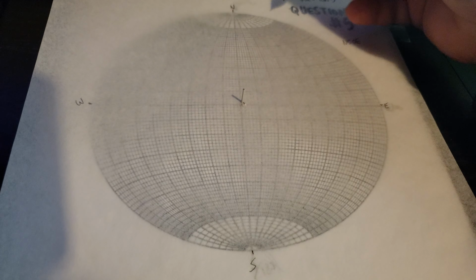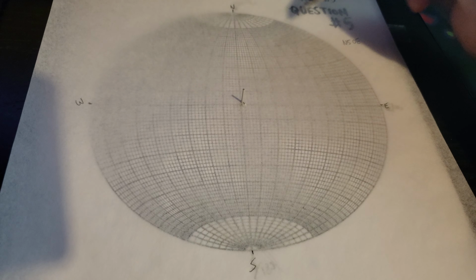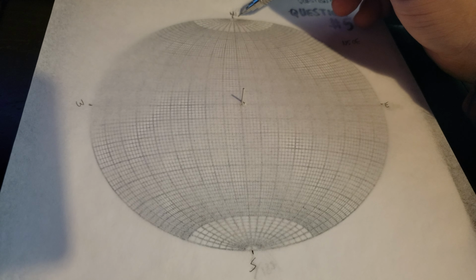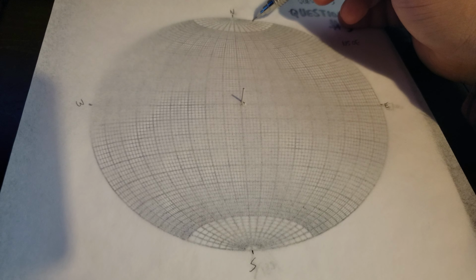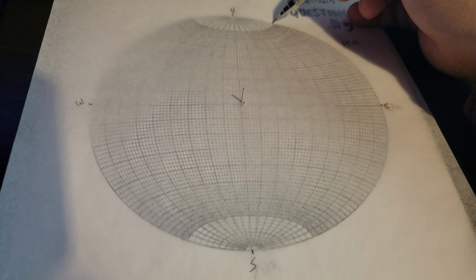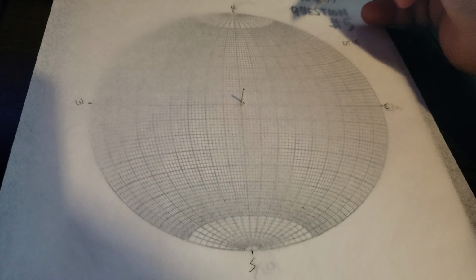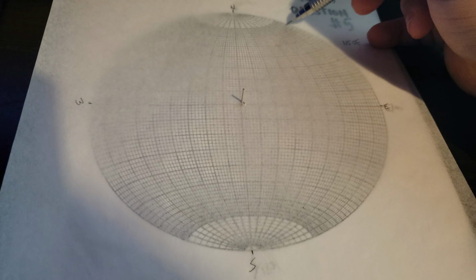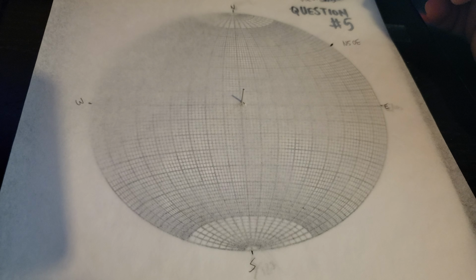North 50 east will be in the northeast quadrant, and this strike azimuth point will be 50 degrees off of the north. So as we start from north, 10, 20, 30, 40, 50. So here at this point we are at the north 50 east strike azimuth point.